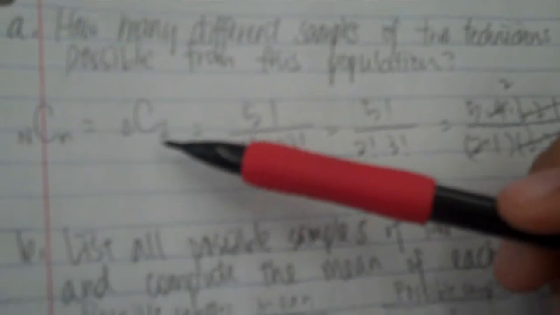So to get that, we use the combination problem. Given that there are 5 different people to choose from, it's asking how many combinations of 2 specific people. And then you follow your formula, just plug in the numbers, and you get 10.